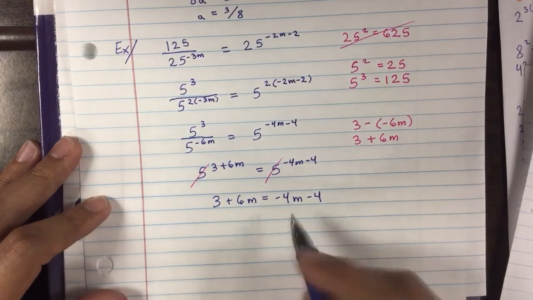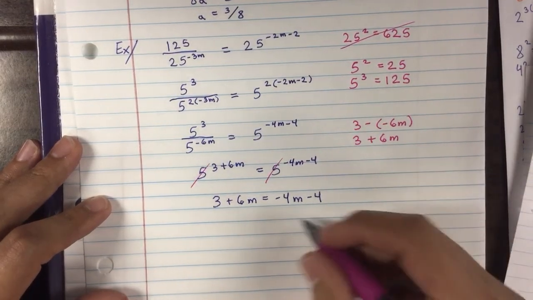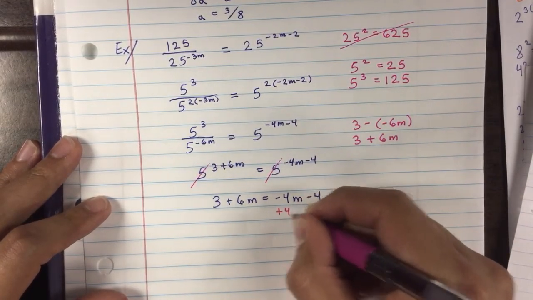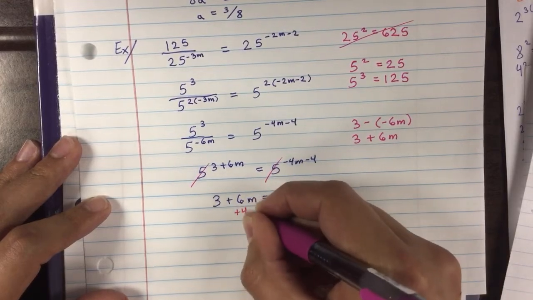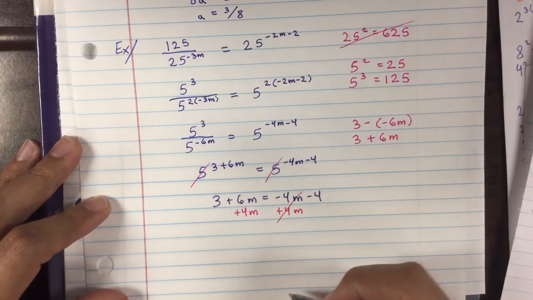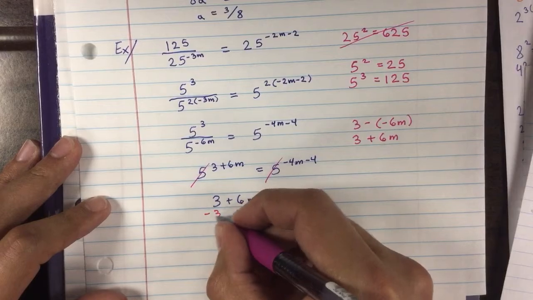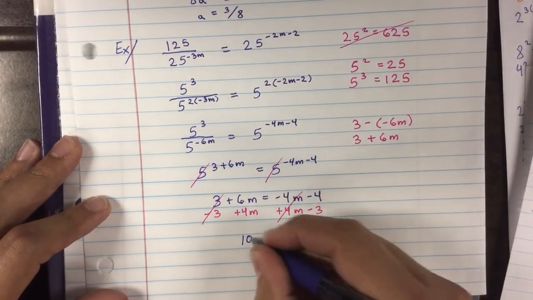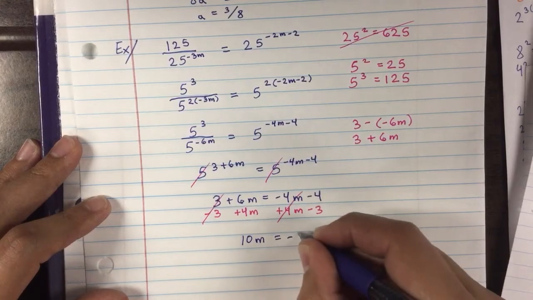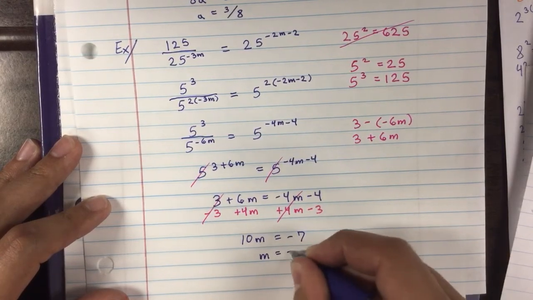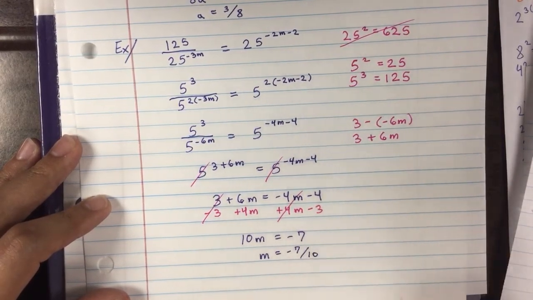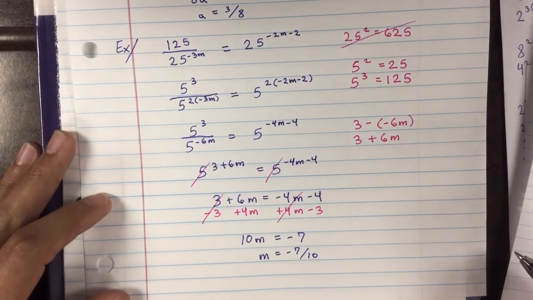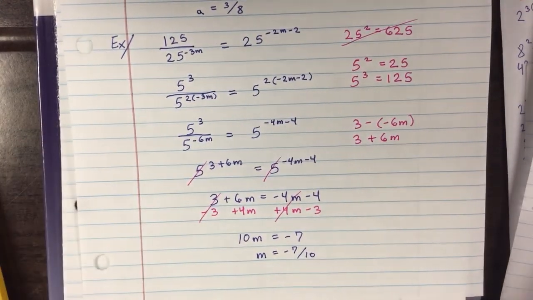Alright, so then go ahead and solve. So I'm going to subtract. I'll write this out in pink. I'm actually going to add my 4m over here. So that'll cancel. So that means that I have to subtract my 3 over here. So that'll cancel. So we have 10m equals negative 7. So m equals negative 7 over 10. Okay. Alright, so that's it.